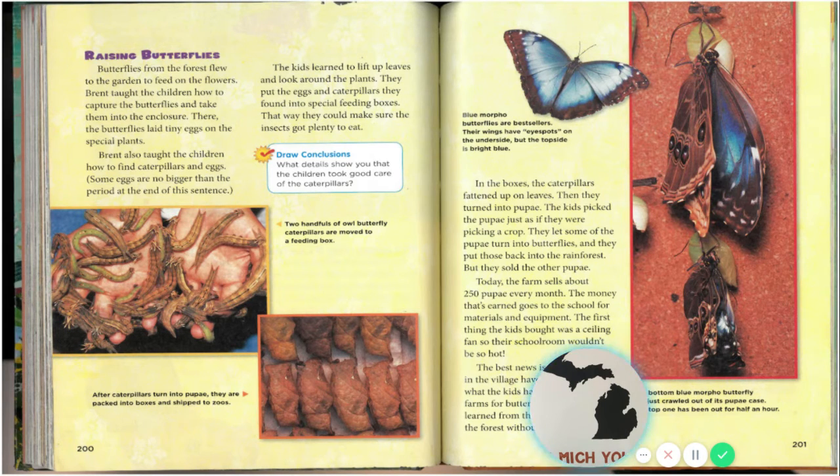Today, the farm sells about 250 pupae every month. The money that's earned goes to the school for materials and equipment. The first thing the kids bought was a ceiling fan so their schoolroom wouldn't be so hot.